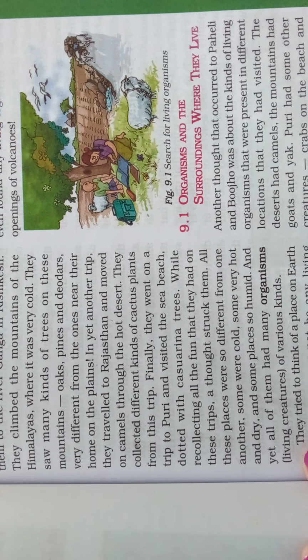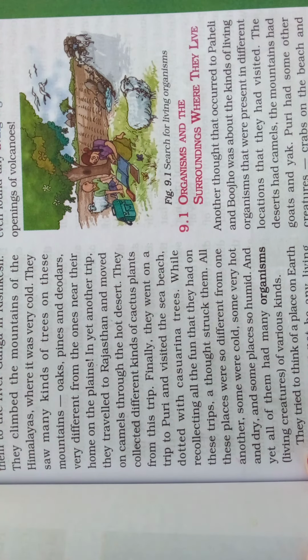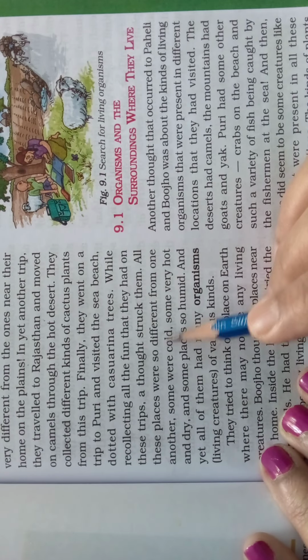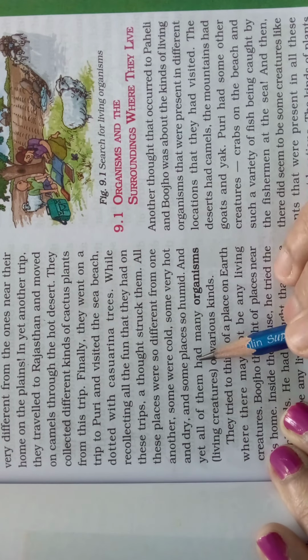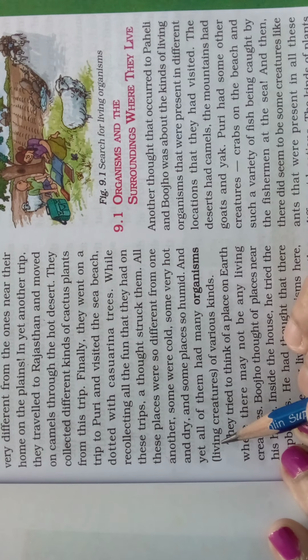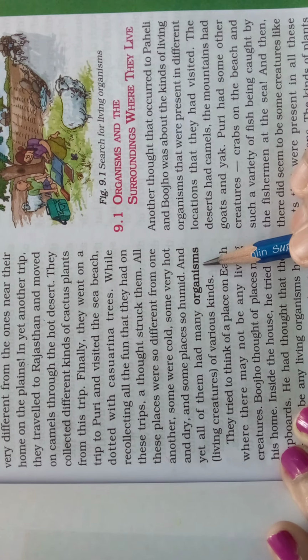After the trip to the Himalayas, they went to Rajasthan, travelled on camels and collected cactus plants. After that, they went to the sea beach at Puri and observed the casuarina trees. And from these trips, a thought struck them. What was the thought? All these places were so different from one another. Some were cold, some were very hot and dry, and some places so humid. And yet all of them had many organisms.